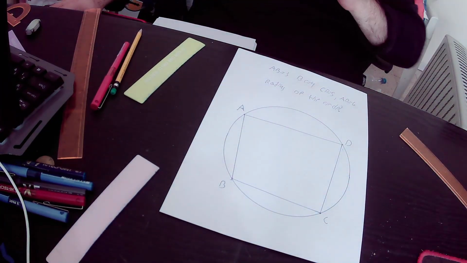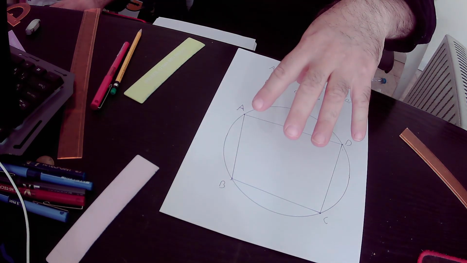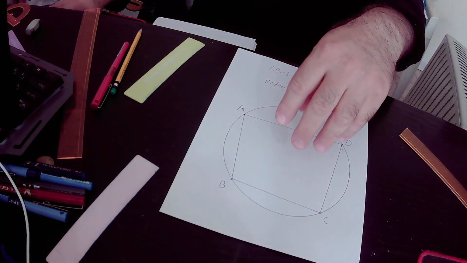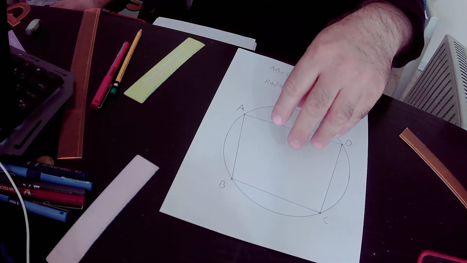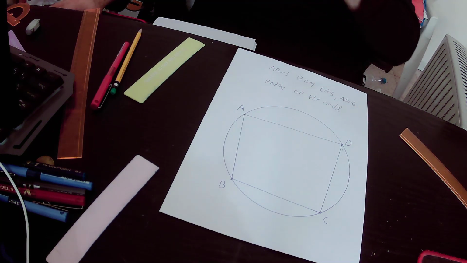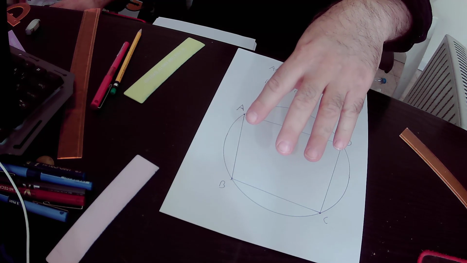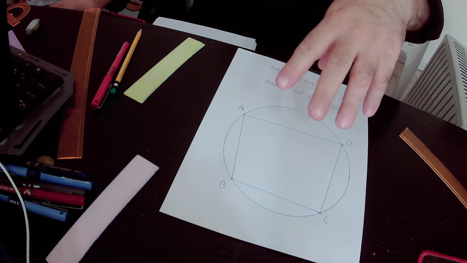Now in this lecture we will find the radius of the circle. In the drawing we have a circle, and inside this circle we have quadrilateral ABCD that is inscribed by this circle, and we want to find out the radius of this circle that contains quadrilateral ABCD.